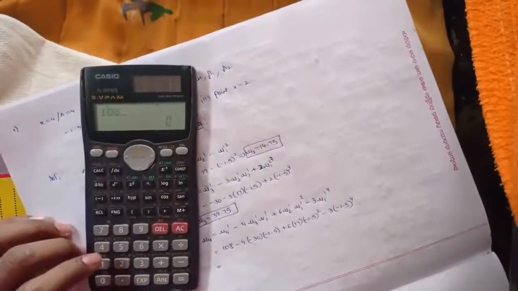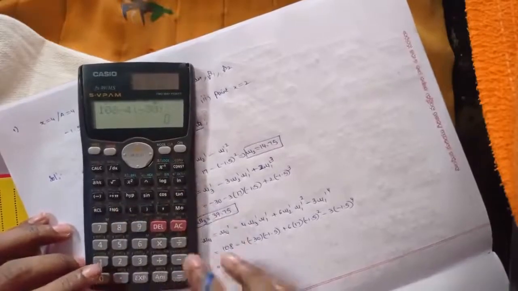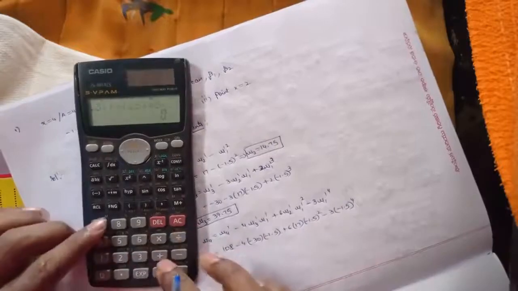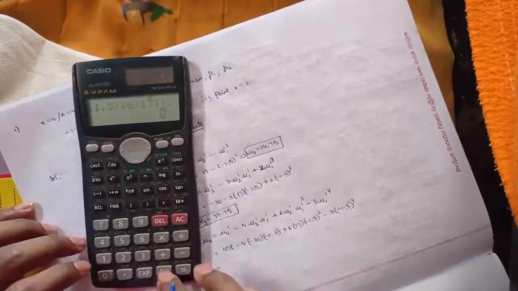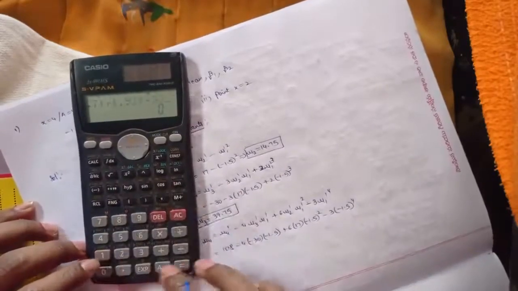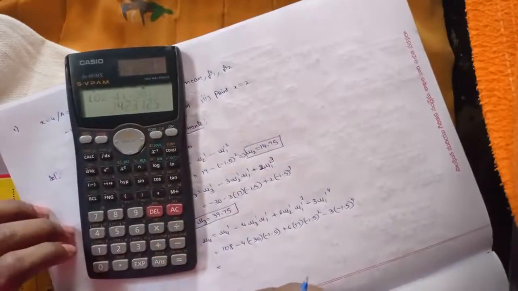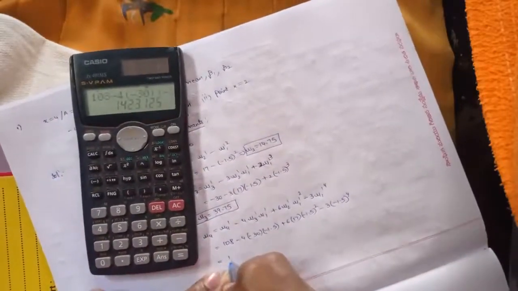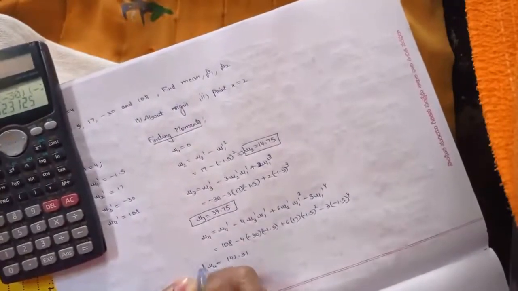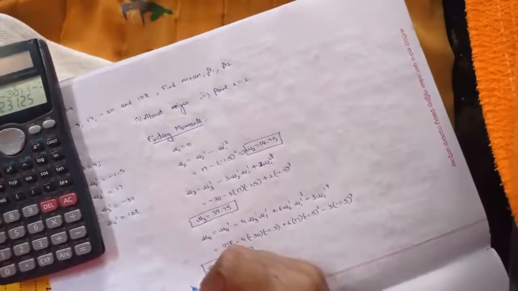So 108 minus 4 of minus 30 into minus 1.5 plus 6 of 17 into minus 1.5 square minus 3 of minus 1.5 power 4. So it is 142.31. So mu4 we got as 142.31. This is the finding of moments.